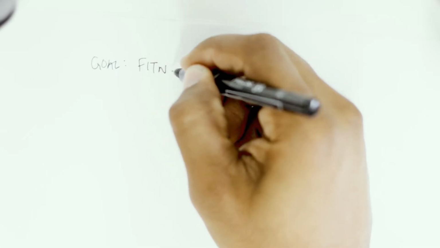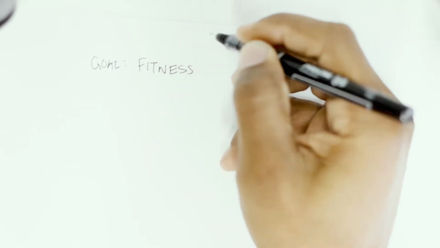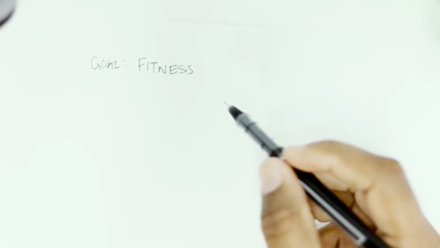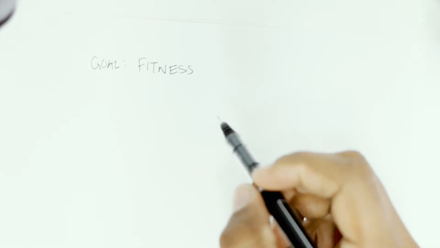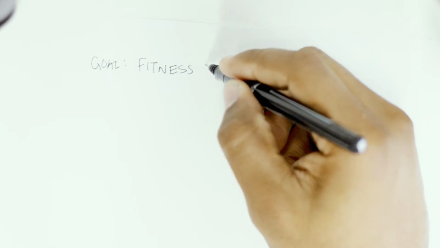So if you started on your project, this will go by very fast. So let's say I wanted to do, for the sake of discussion, have a mobile app on fitness, about fitness. So that's my goal. The type of app. So it'll be a fitness app. And I'm hoping you can see from my hands and my chicken scratch handwriting, but we'll just do a fitness app.